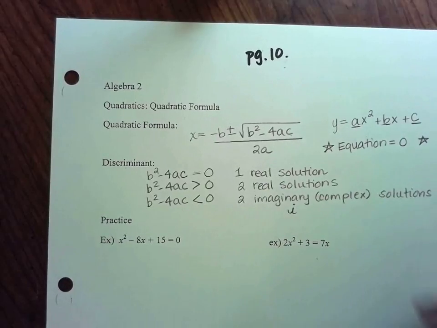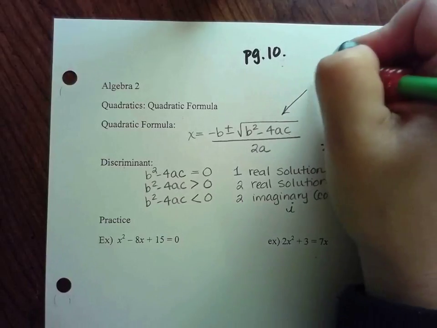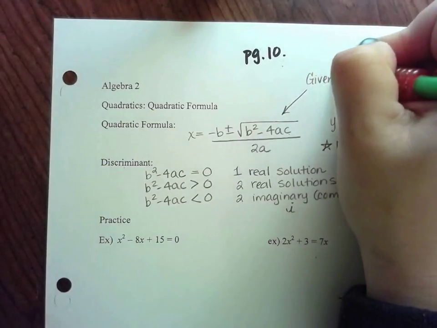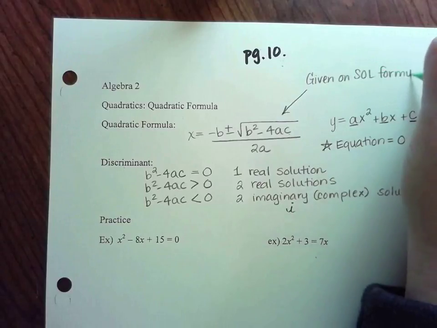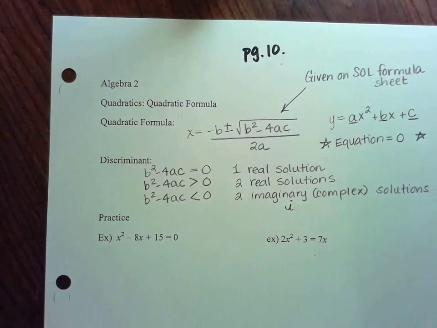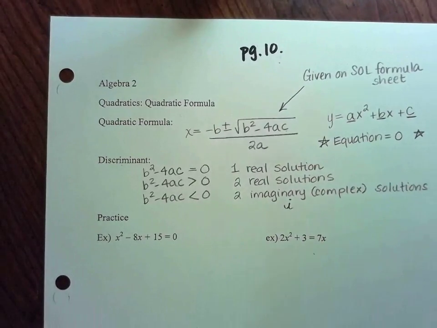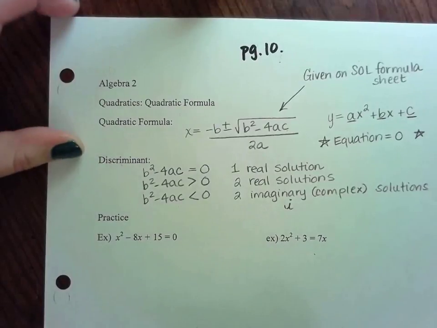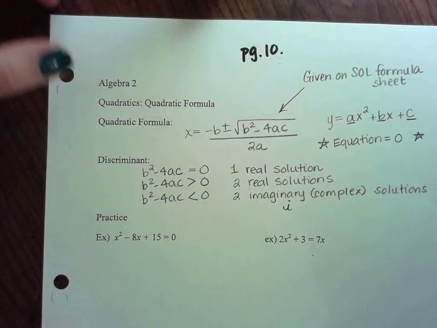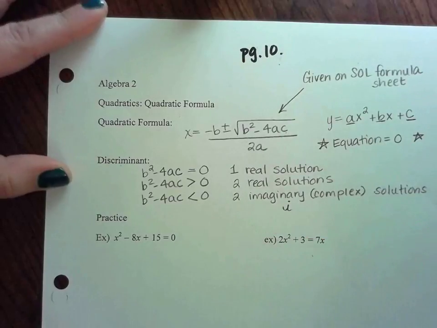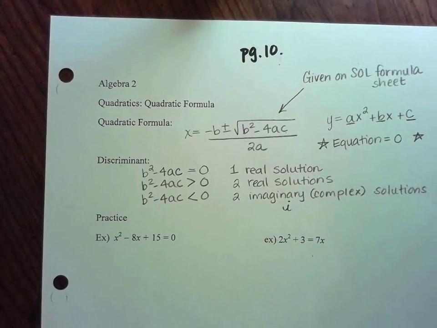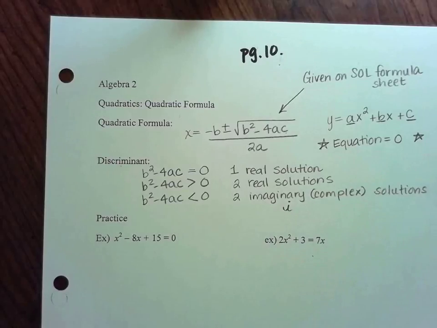Now here's the good news. You don't have to have this memorized. This is given to you on the SOL formula sheet. Okay? So you don't have to have that memorized. You just have to be able to use it. Alright? So let's practice this. Let's go down to the first practice. And also, just like in all the other videos, if you feel like I'm going too fast, go ahead and pause the video and then catch up on all the stuff that you need to write down so that you're ready for the practice examples.